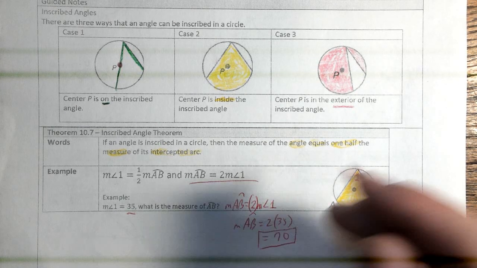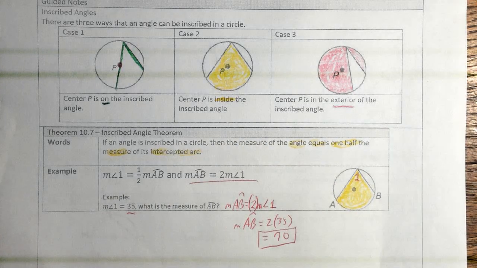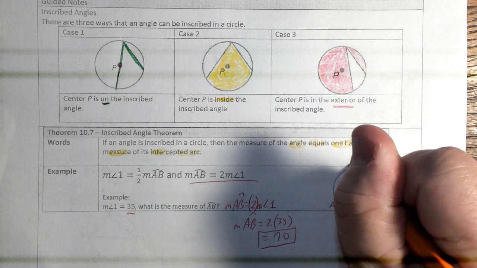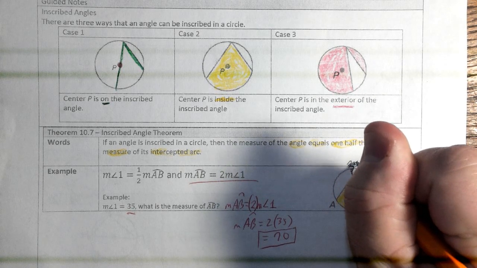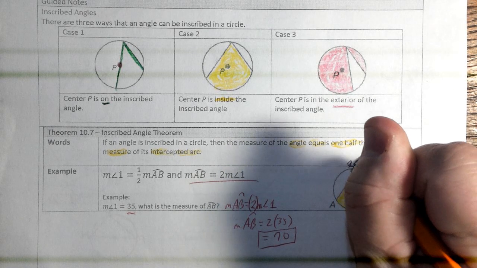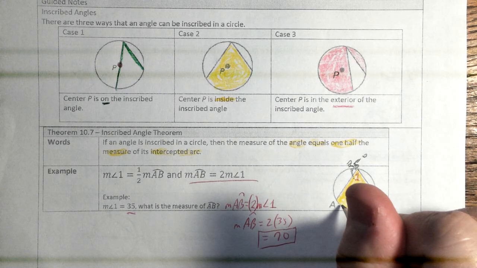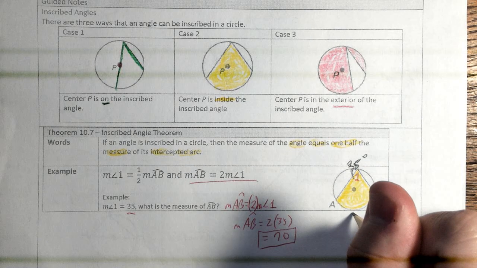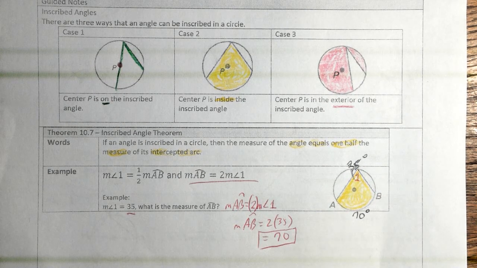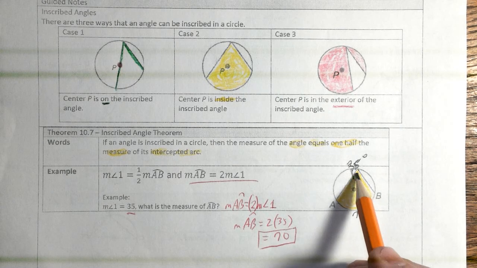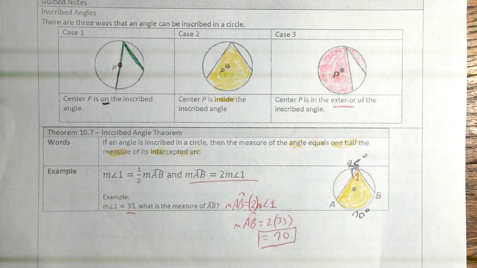So in this case, let's just write it in pencil here. The angle was 35 degrees, so the arc was 70. So this is double this, or this is half of that. Alright, flipping over to page 8.